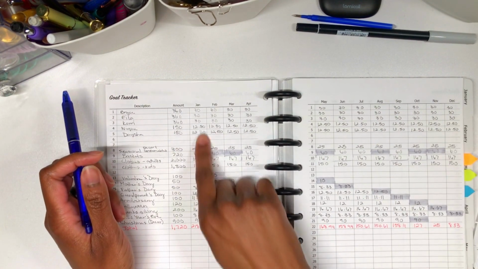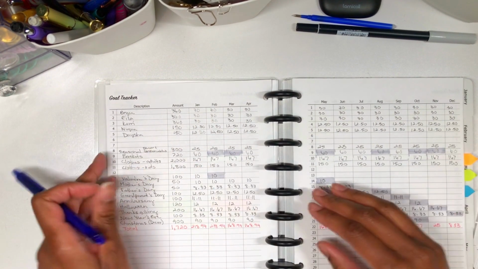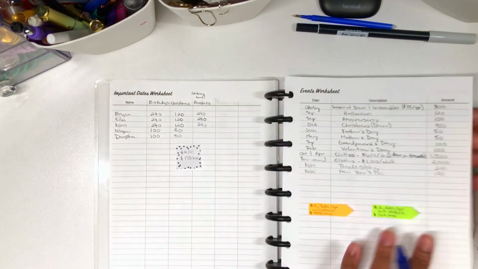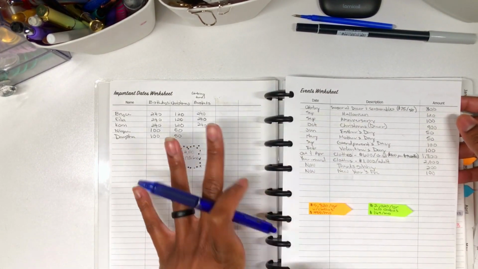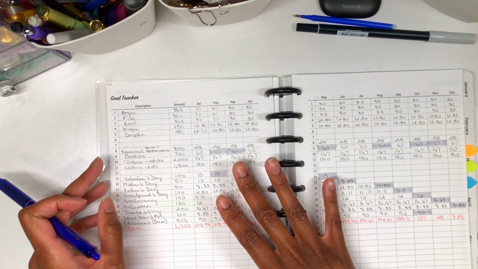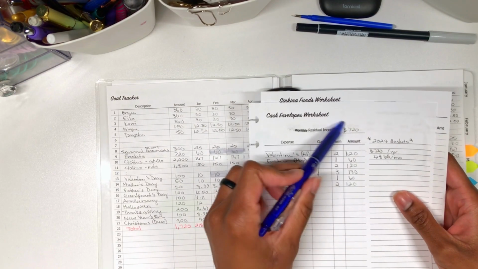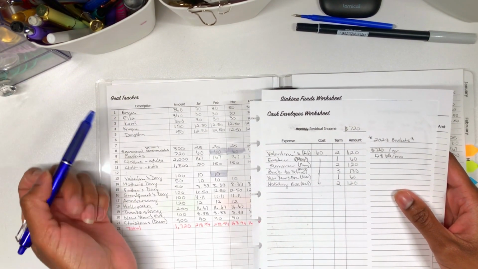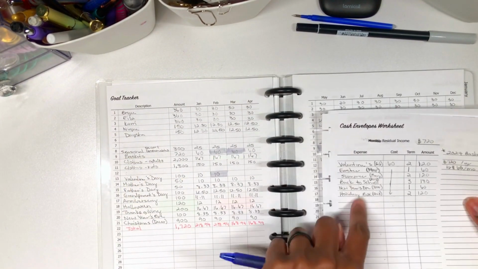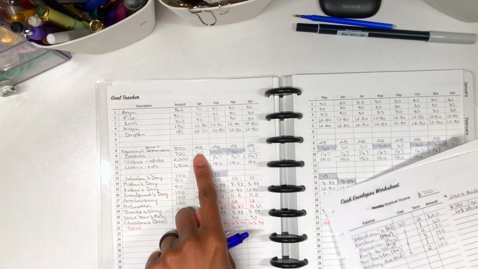So when I break it down like that, these thousands of dollars over here on these pages seem much more manageable. So going down as well, you can see the baskets where I came up with the cash envelopes basket right here, where I said we needed $720 for the baskets. Well, I have all of these in just one line for baskets.